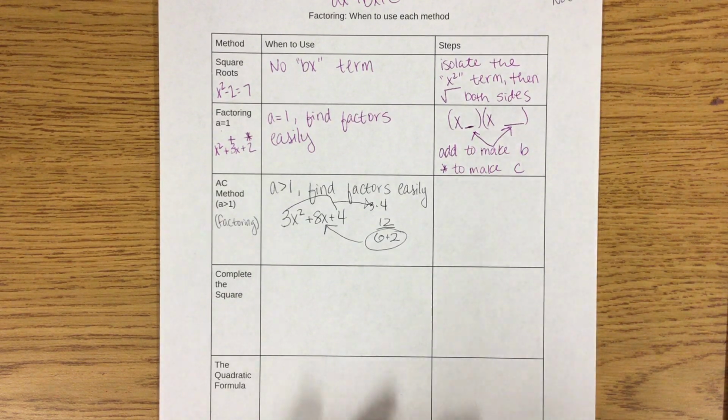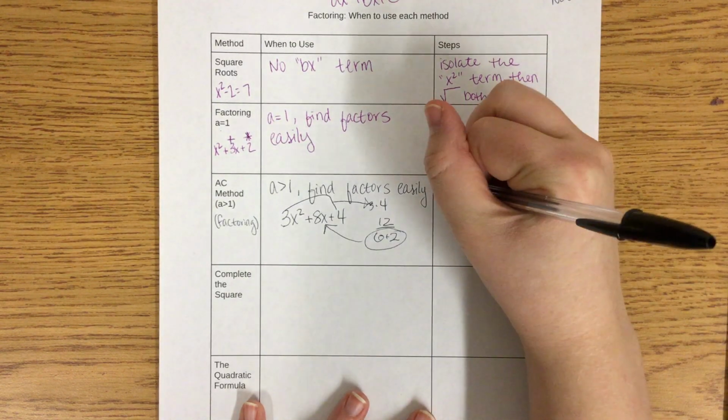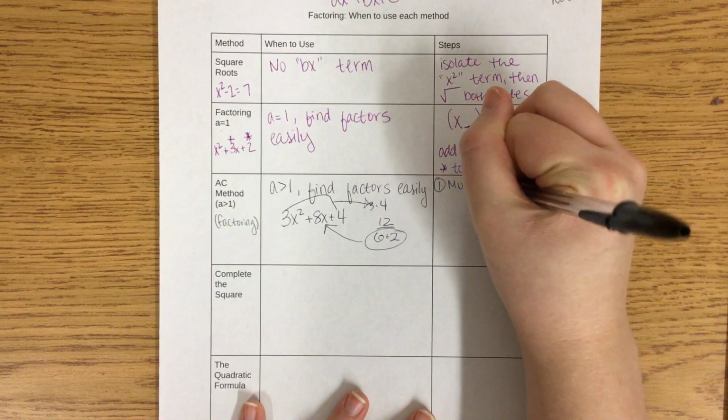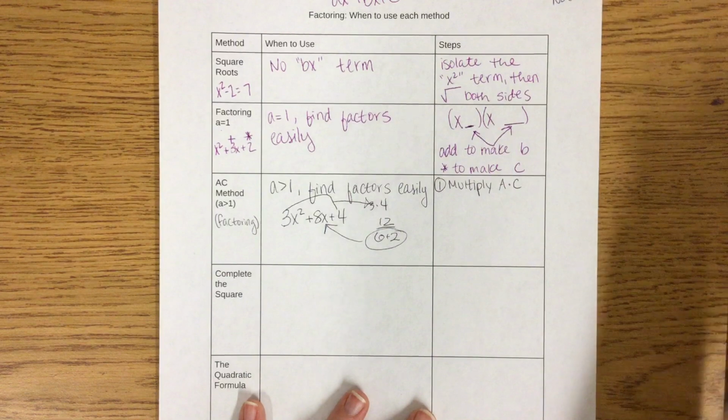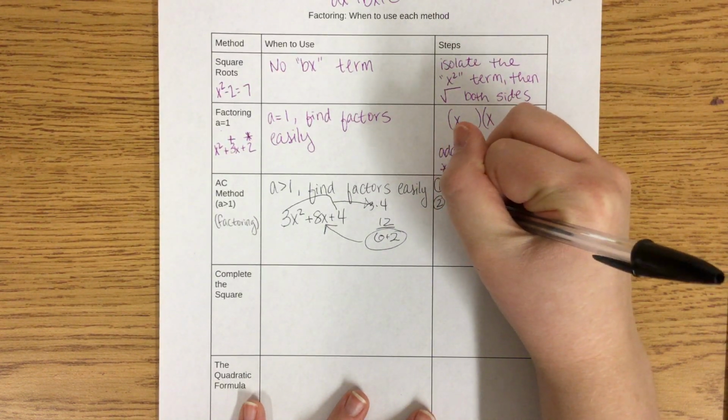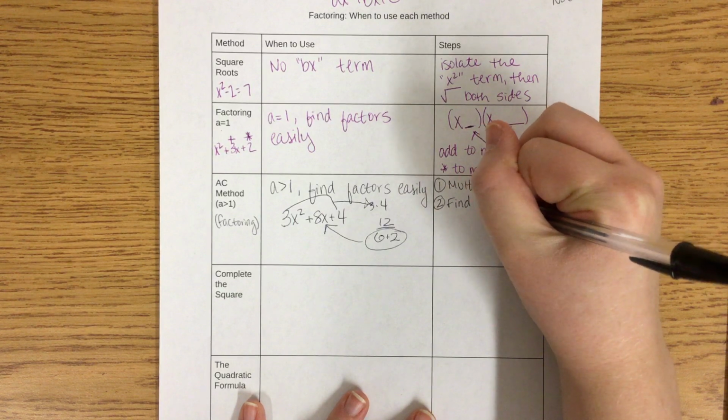Okay. So our steps, remember, step 1, we're going to multiply a times c. You're going to find the factors that make b.